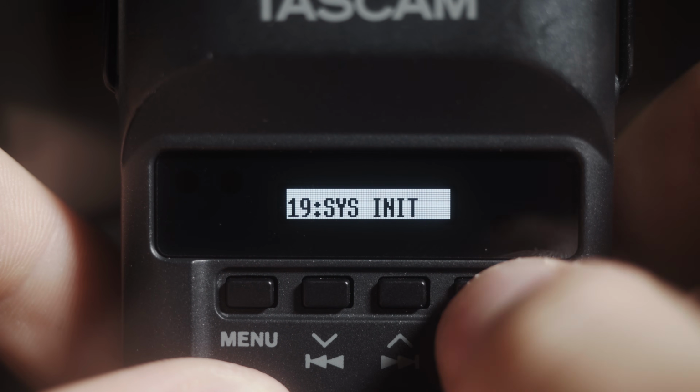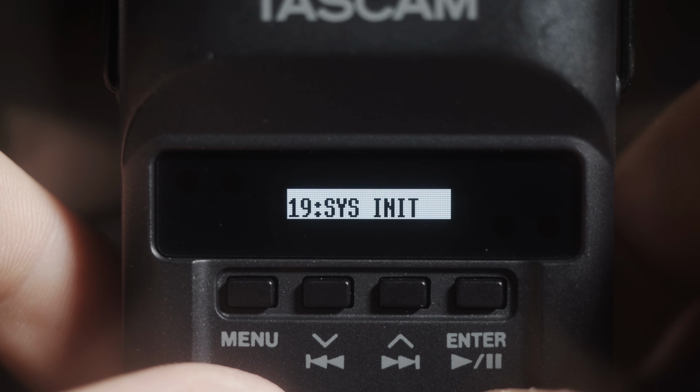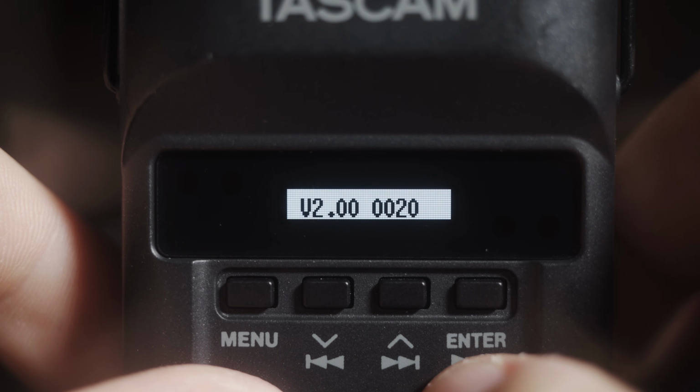19, sysinit, which I'm assuming stands for something like system initialization. This is the setting that you select if you want to reset your DR-10L back to its factory settings. Do not go in and say yes to this unless you want to have to go back in and reprogram all the settings that we just went through. Lastly, number 20, you have version info, which is a great way for you to be able to tell which firmware version your recorder is running. Mine is currently running version 2.0.